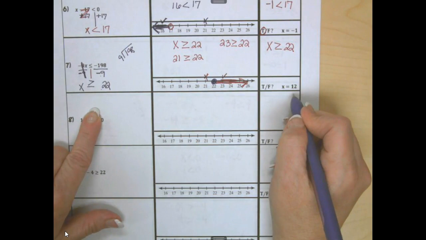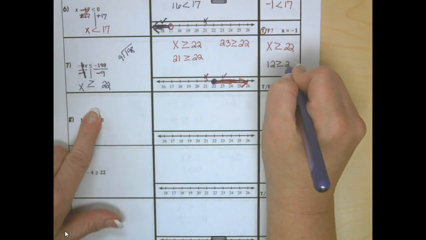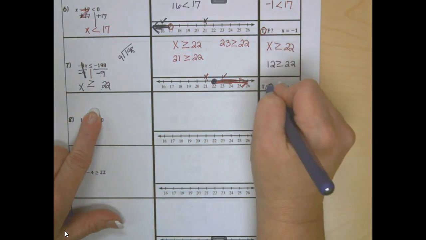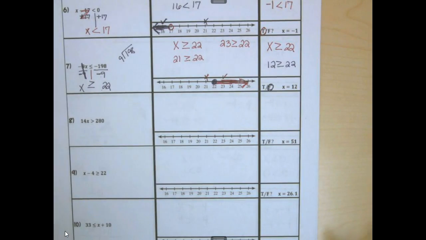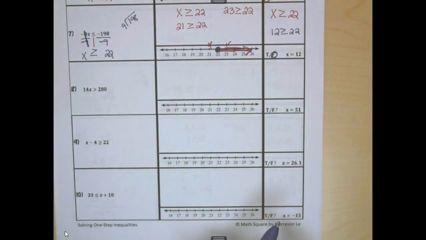Can 12 be one of the solutions? Is 12 greater than or equal to 22? No, that is false. I want you to pause and do number 8. And then we'll check it together.